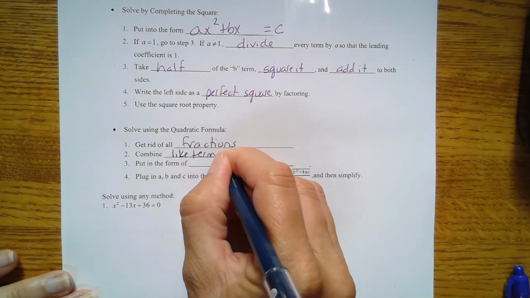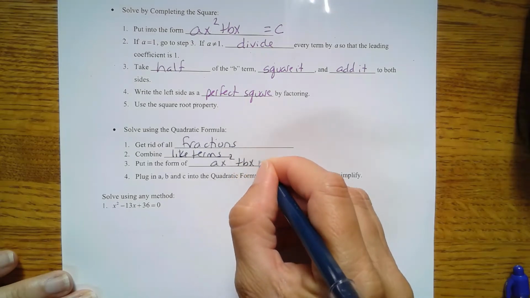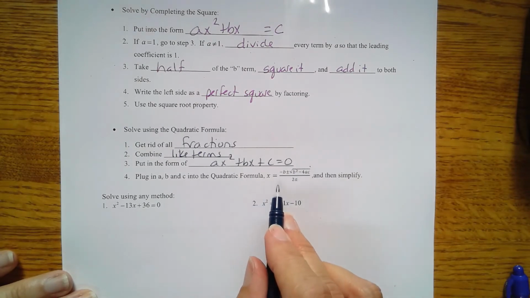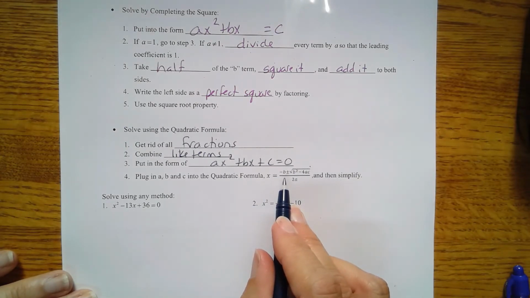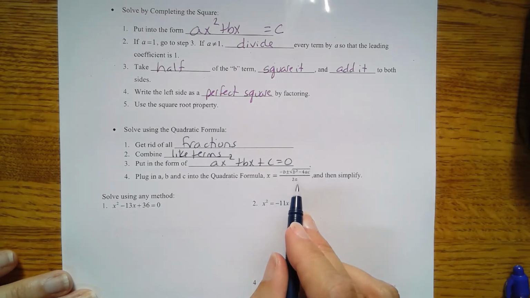Why? Because you need to put it into the form of ax squared plus bx plus c equaling 0. And then we're going to plug it into the formula, which is x equaling negative b, or opposite of b, plus or minus the square root of b squared minus 4ac all over 2a.